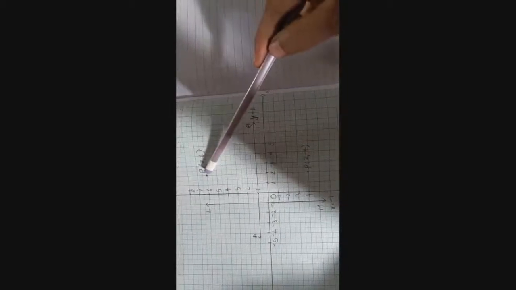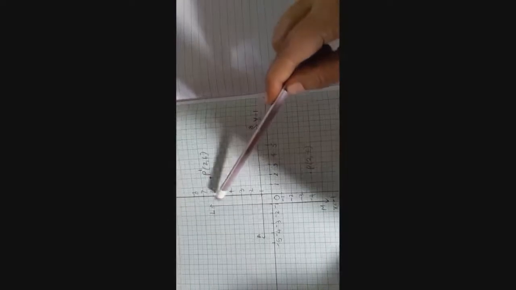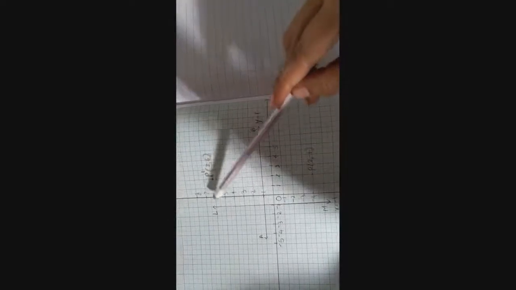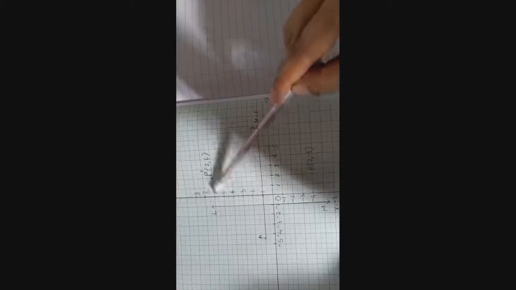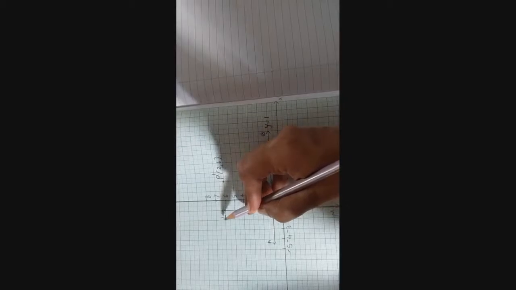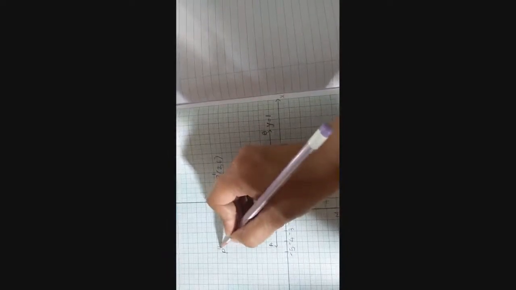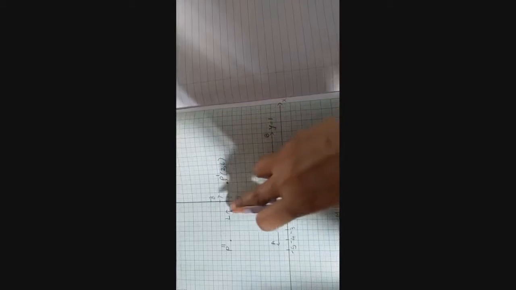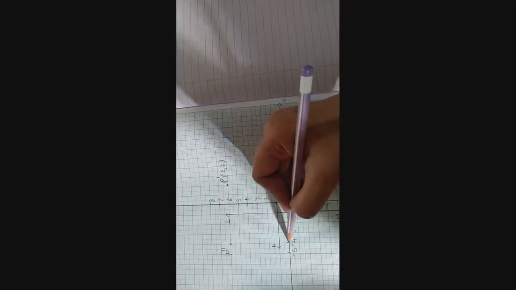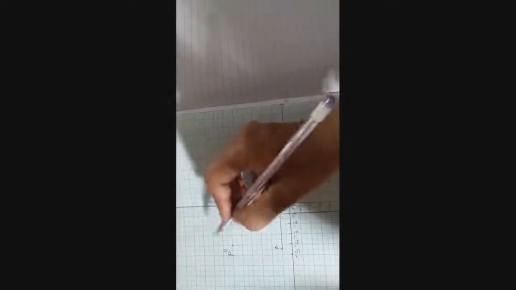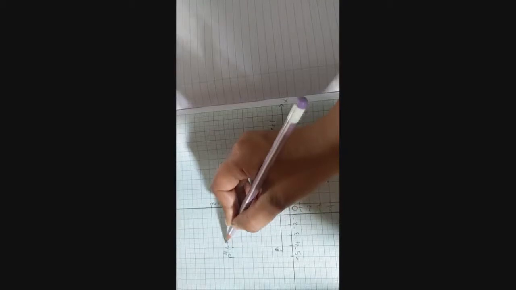Now students, we need to reflect this point P dash under this line LM. So how much is the distance from this? Here you have to just check. This is 2 and 1, 3. So on the other side also, here I need 3: 1, 2 and 3 centimeters. So this is the point which is P double dash, the reflection of P dash under line LM. So what are its coordinates? You have to check the x coordinate first. It is -4 and this is 6. So here I can write (-4, 6), which are the coordinates of P double dash.